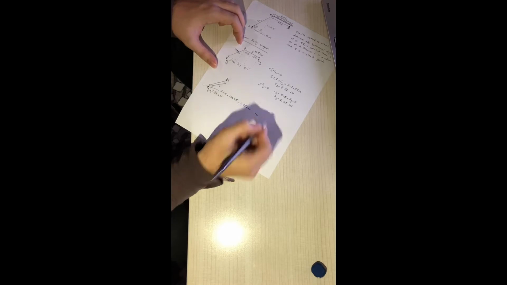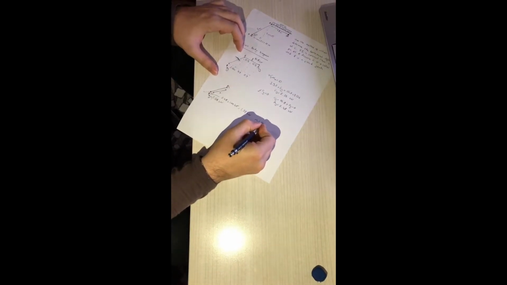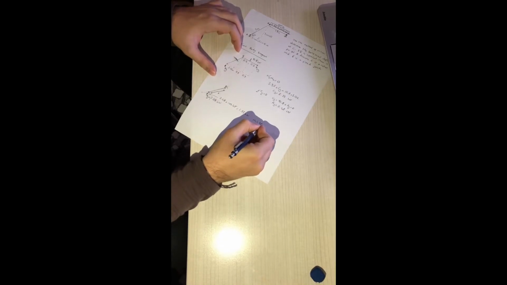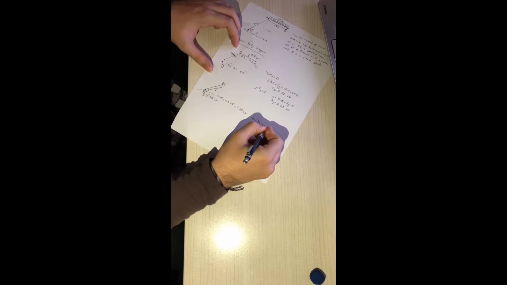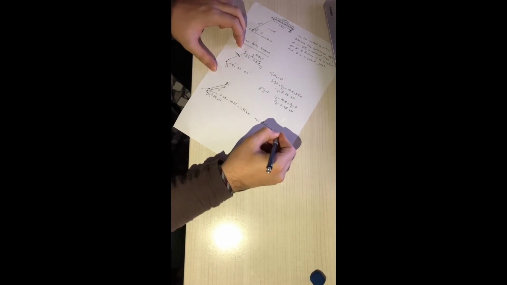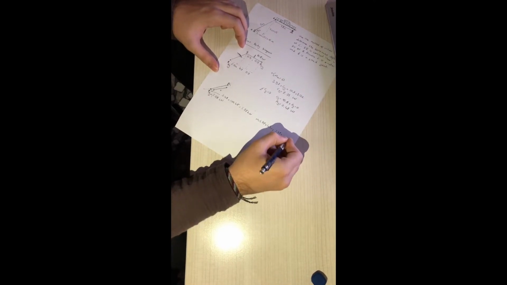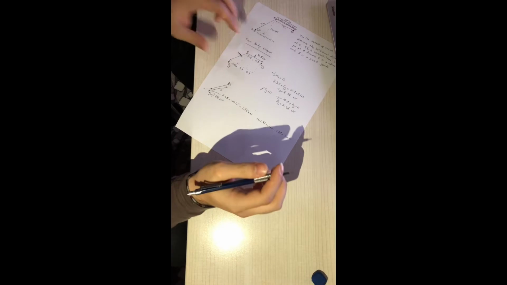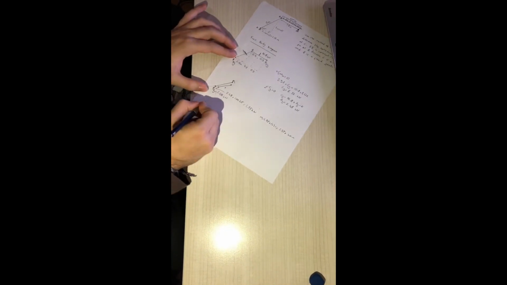Moment equals 1.75 kilonewtons times x, that is 1.75x kilonewton meter. Okay, let's cut from B to C.